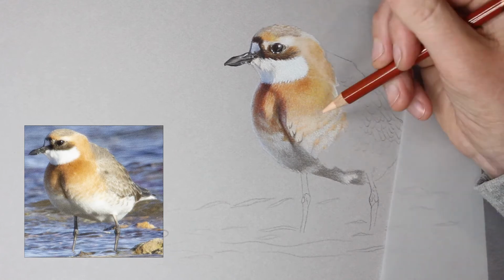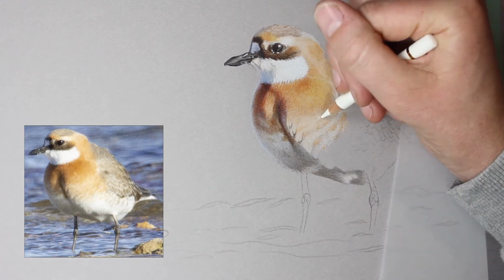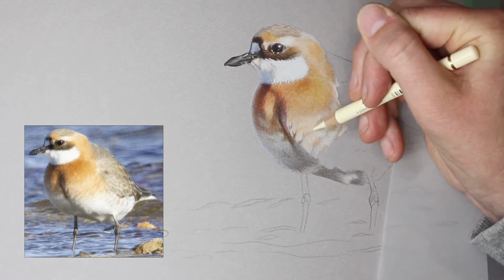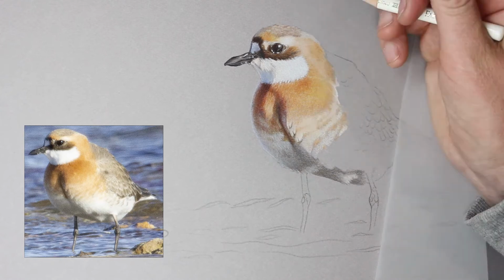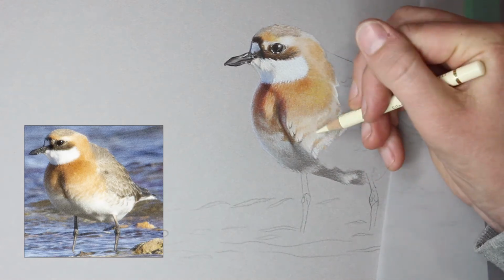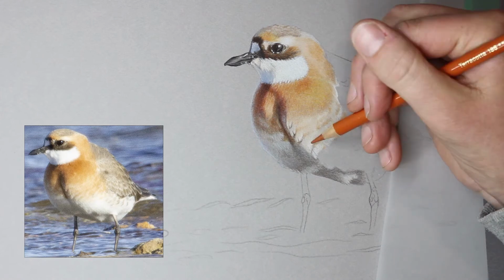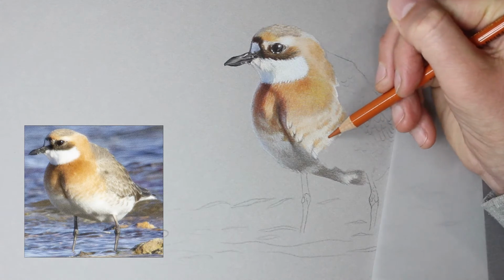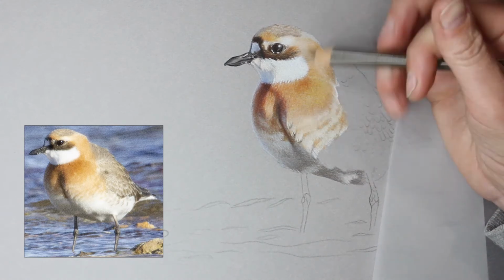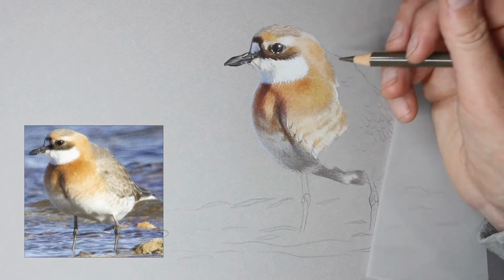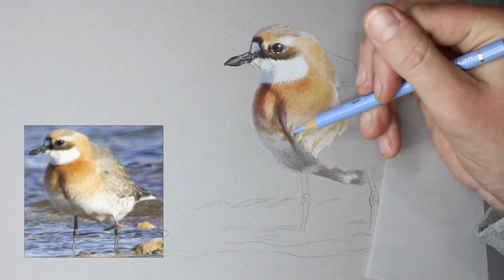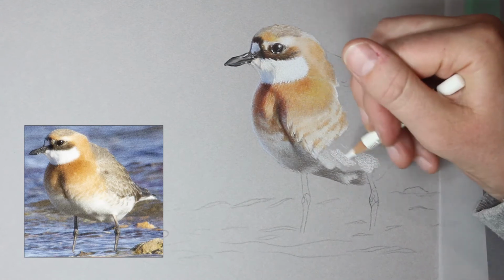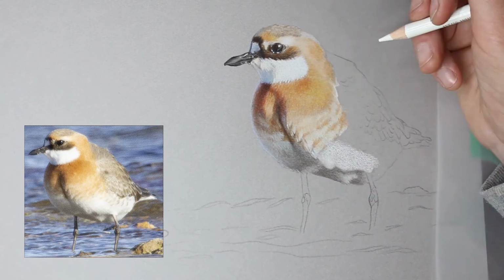I have drawn a little shorebird on Canson Mi-Teintes in the past, but it was a much smaller piece of paper and I did it in much less time. So this was really, really enjoyable to do. I actually pretty much got this one done in not one session, but one day, which was really great for getting into the flow of the whole piece rather than stopping and starting over multiple days when it can be hard to get back into it. So this one just worked really nicely.